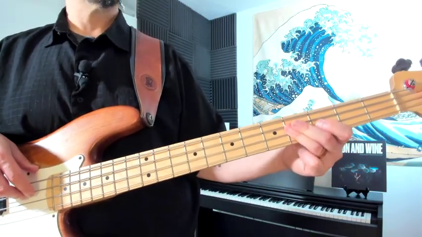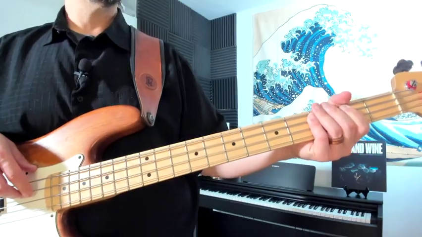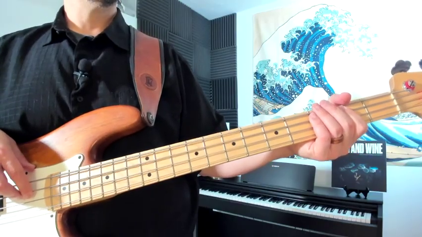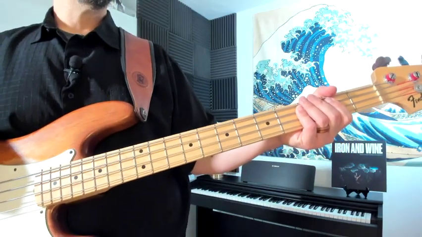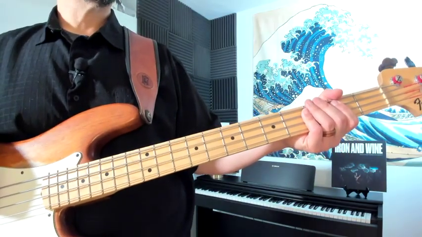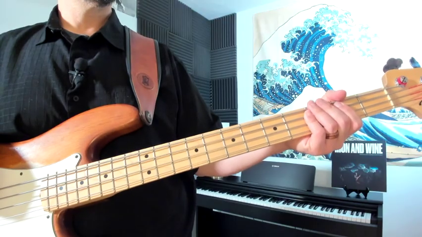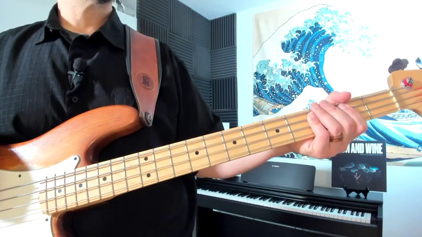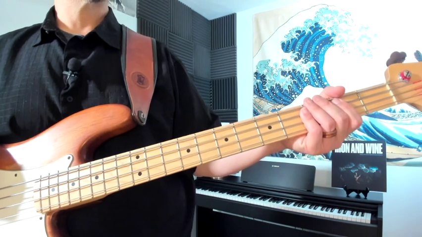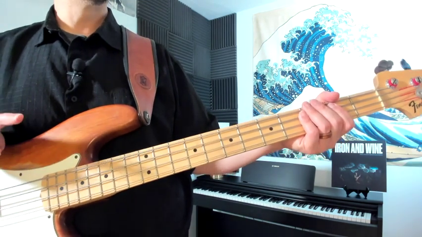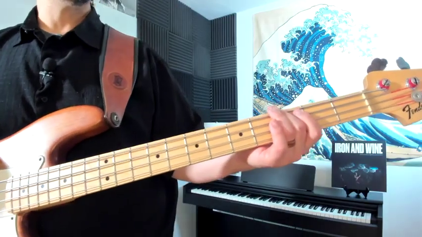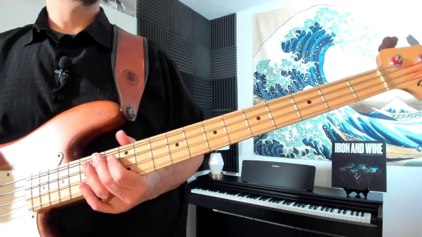Now we're in pre-chorus number 2. Da, da, da, da, da, da, da, da. It's the same thing as the first pre-chorus. I almost contradicted myself. Except there's an extra G to F sharp at the end, right?